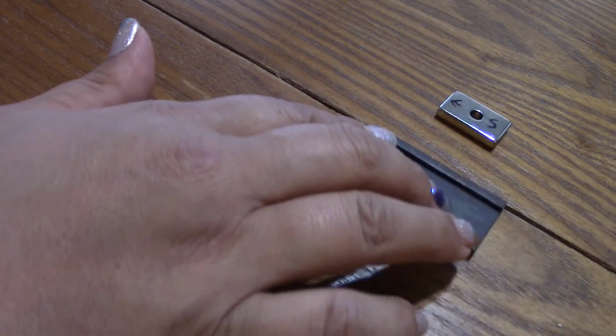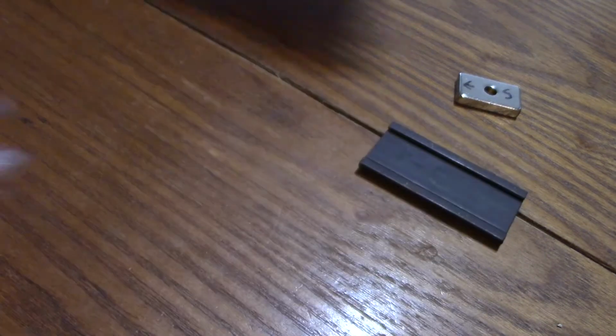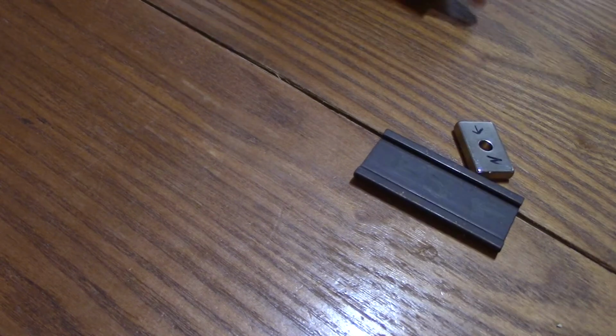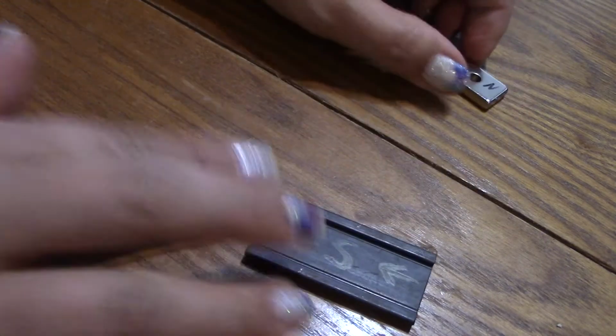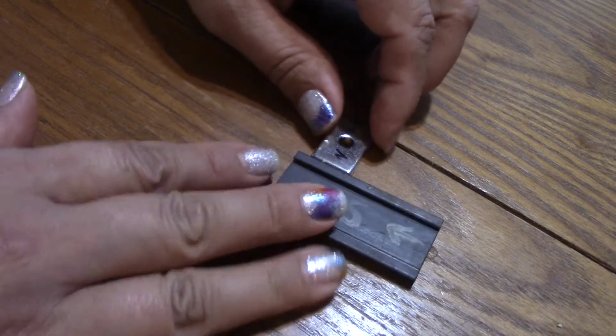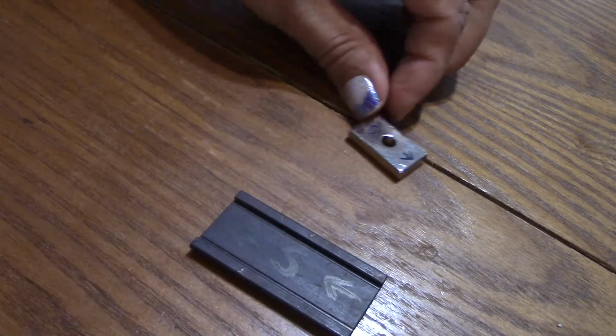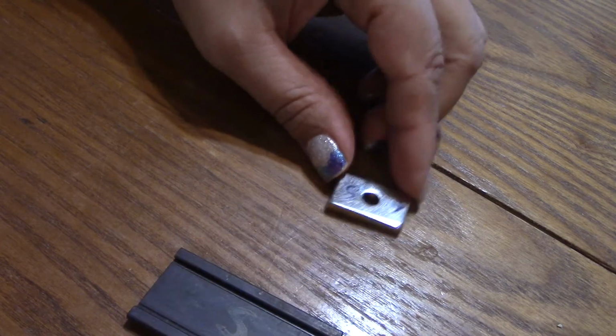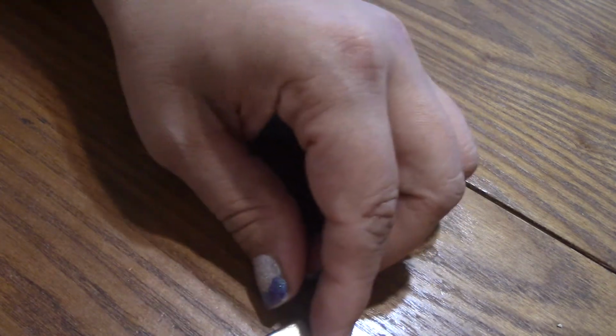See, it doesn't really want to do anything until, there we go. That back current is so strong. There we go. Now let's move in the opposite direction. There you go.